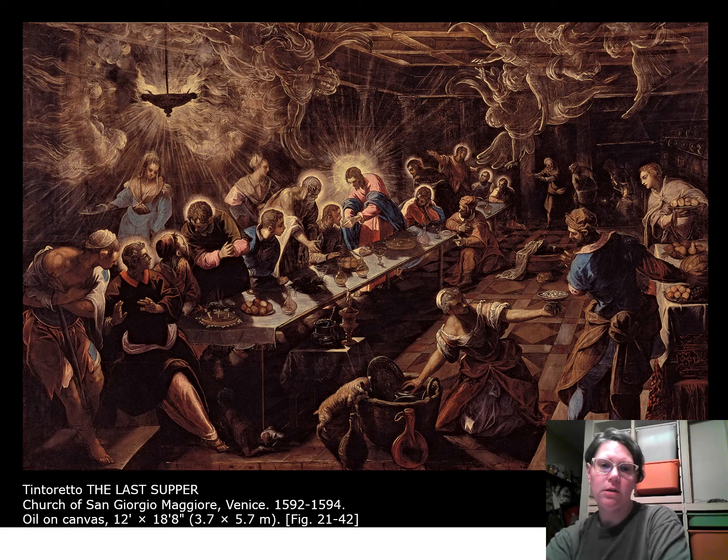This is Tintoretto's The Last Supper. It's in the Church of San Giorgio Maggiore in Venice, and it was done in 1592 to 1594. It's 12 feet by almost 19 feet. This painting really accentuates the moment where Christ breaks bread in the transubstantiation. The transubstantiation is the act of turning the water and the bread into the flesh and blood of Christ.